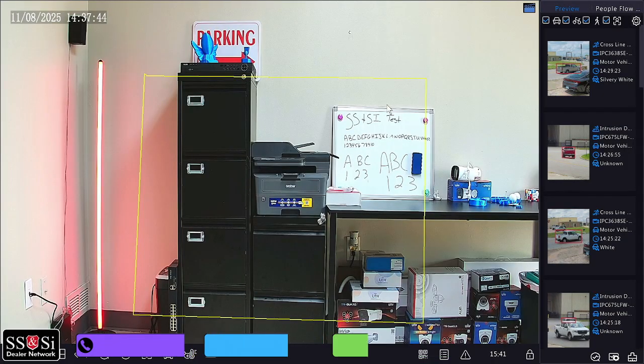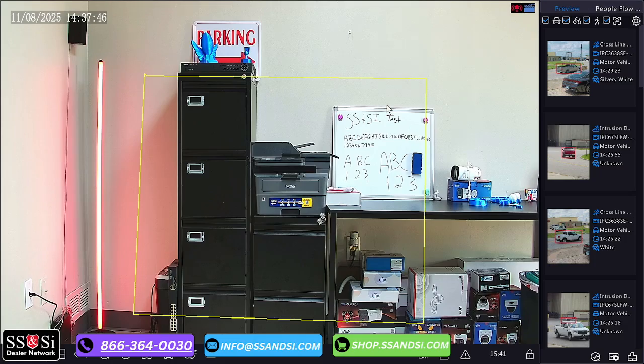So yeah, that is how you add an IP speaker to a Uniview NVR and then have the IP speaker sound off an alert via intrusion detection.